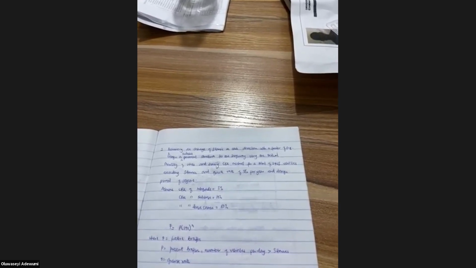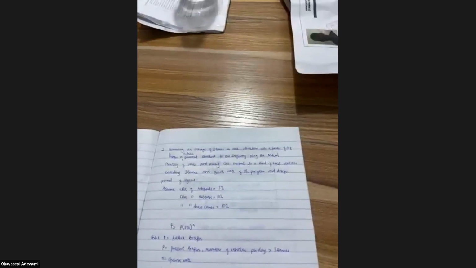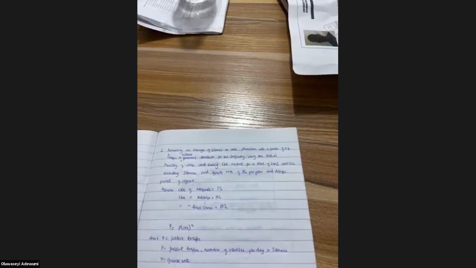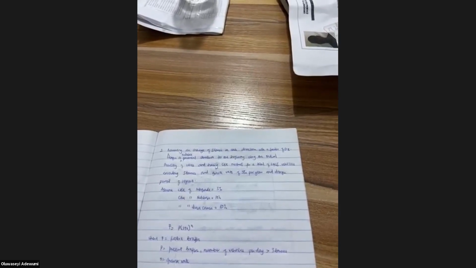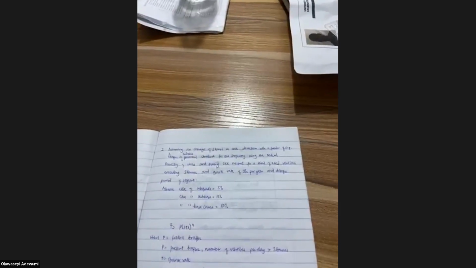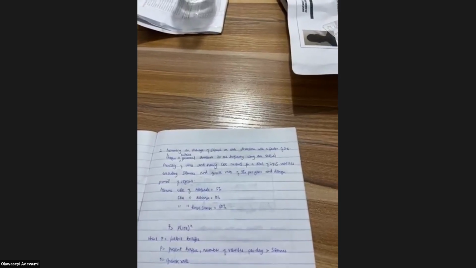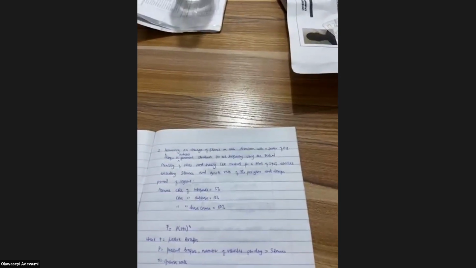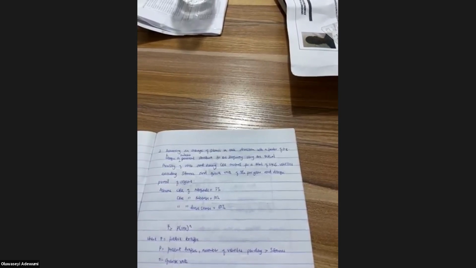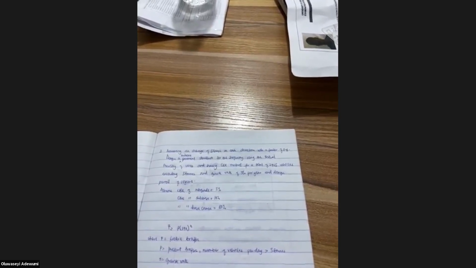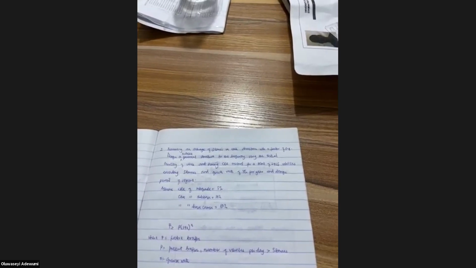Exceeding 3 tonnes, and growth rate of 5% per year, and design period of 10 years.